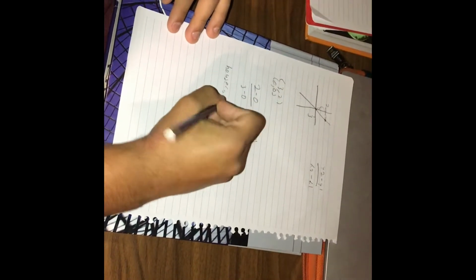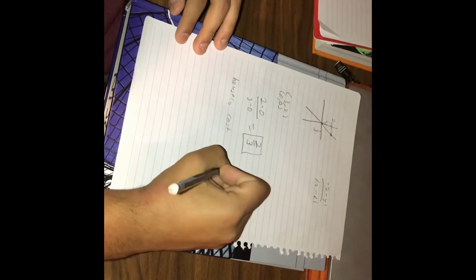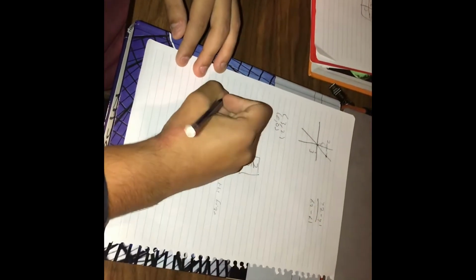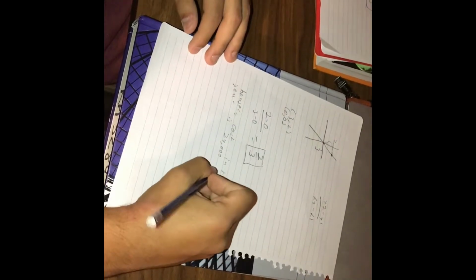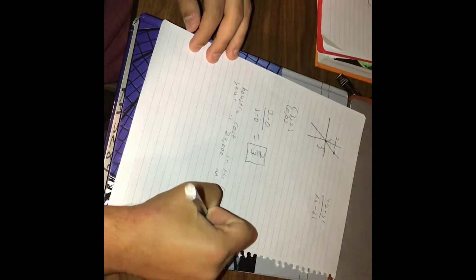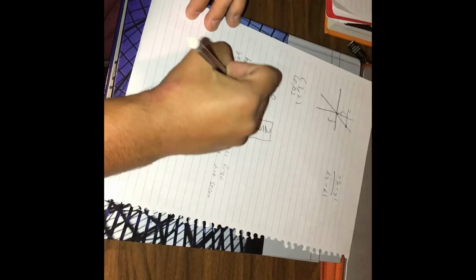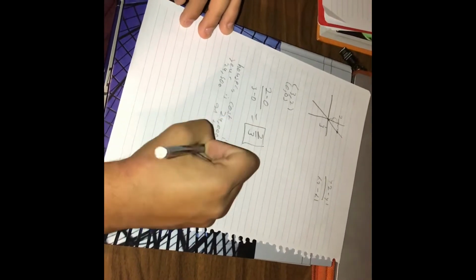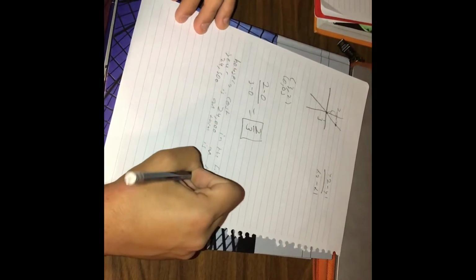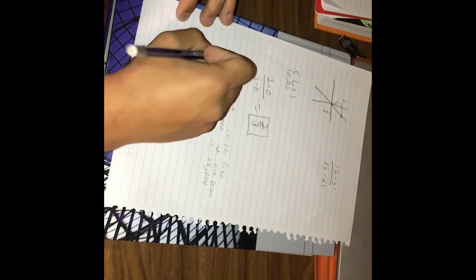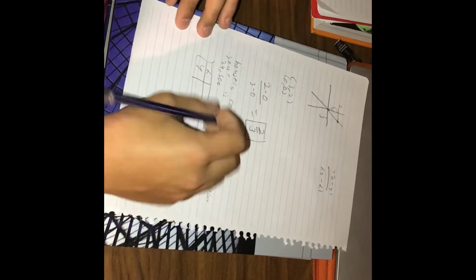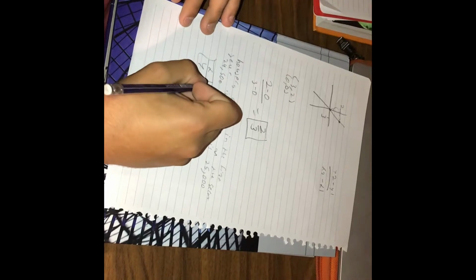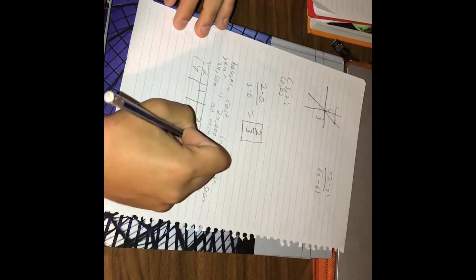A house's cost in the first year is $24,000, and the second year it is $24,500, and the third is $25,000. So we have to put this in a graph, dividing our x and y. So this is x, this is y. The x is going to be the number of years, so this is the first year, second year, and the third year.